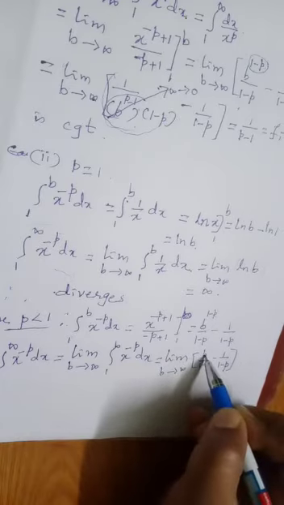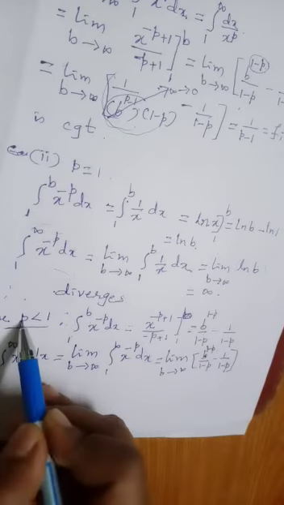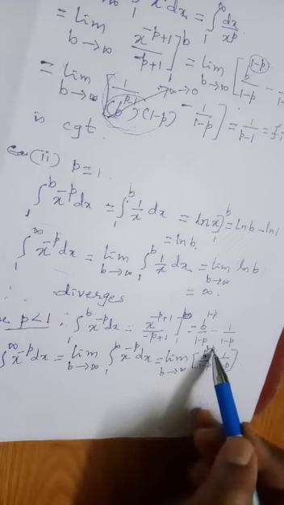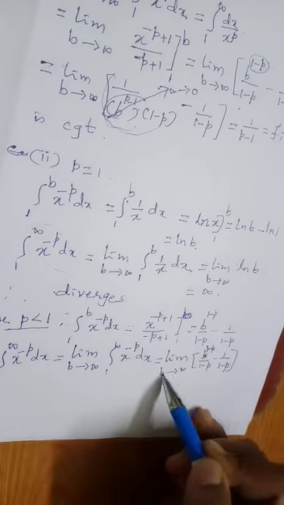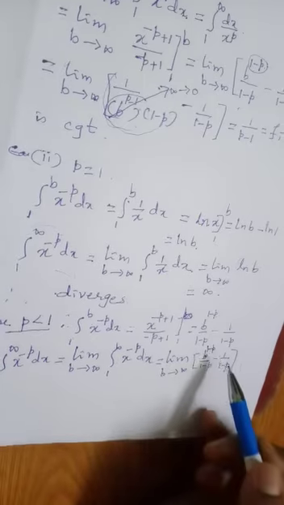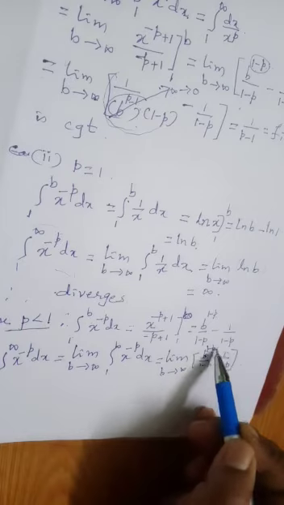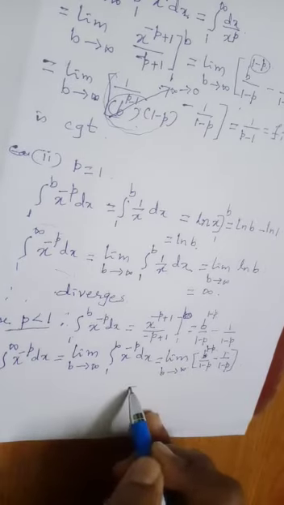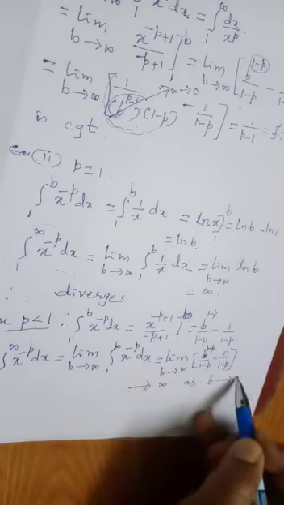Here p is less than 1, which means 1 minus p is positive, so as b tends to infinity, b raised to 1 minus p tends to infinity.